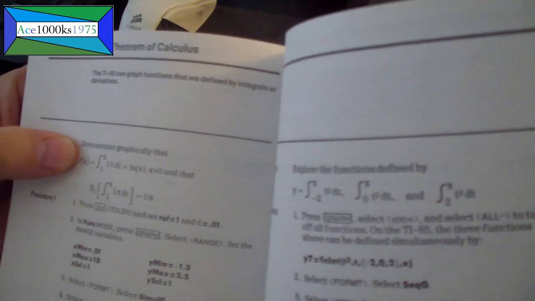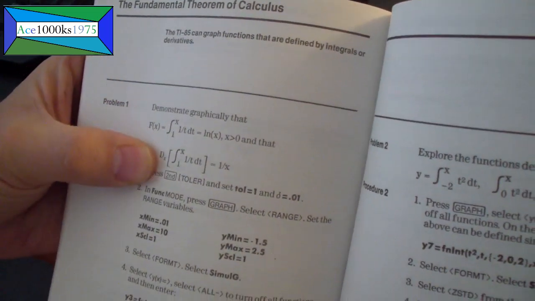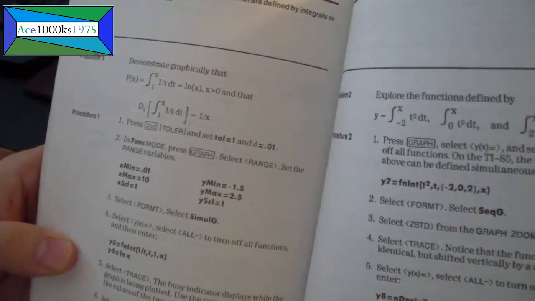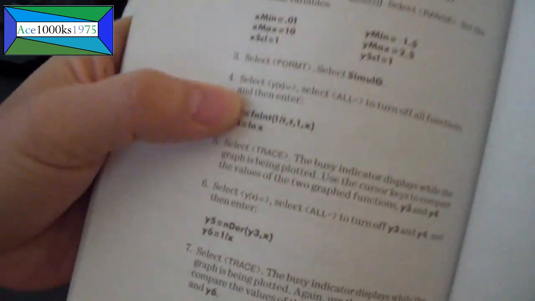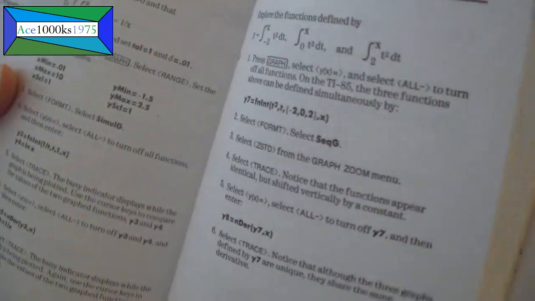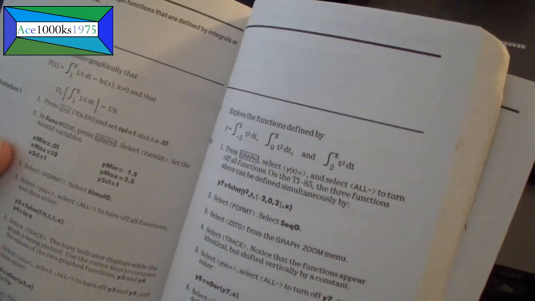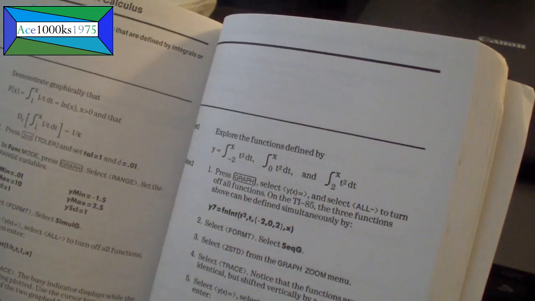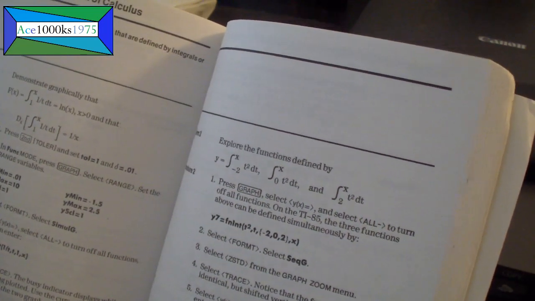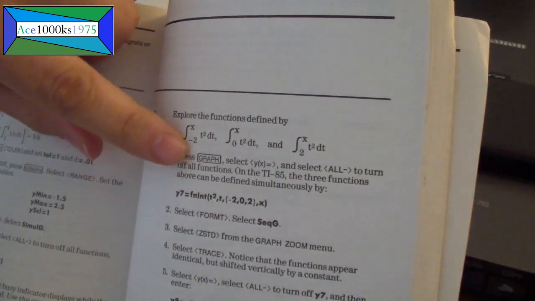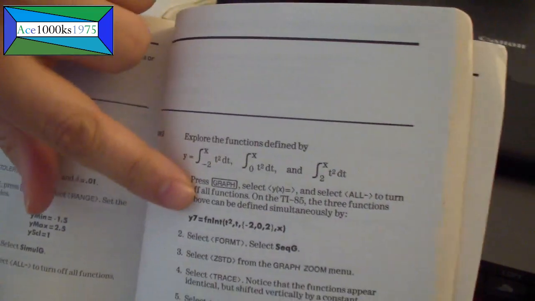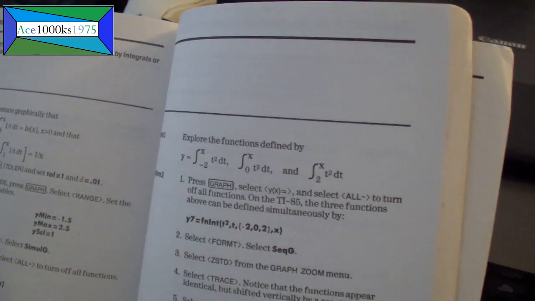I think this is integral calculus or something. This is logarithms. You can do all kinds of math functions with this graphing calculator. So if you want to graph an integral like this, you can on your graphing calculator.